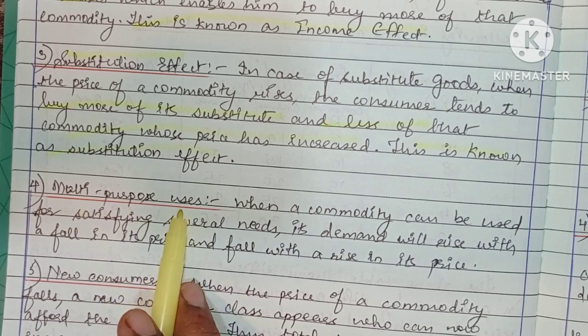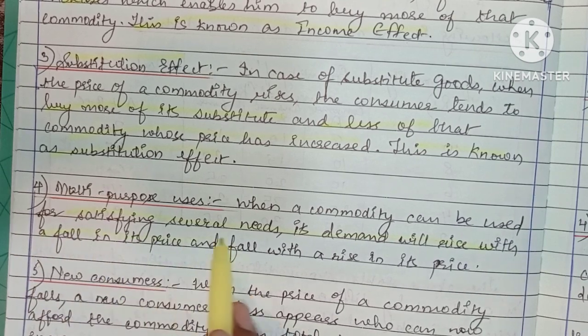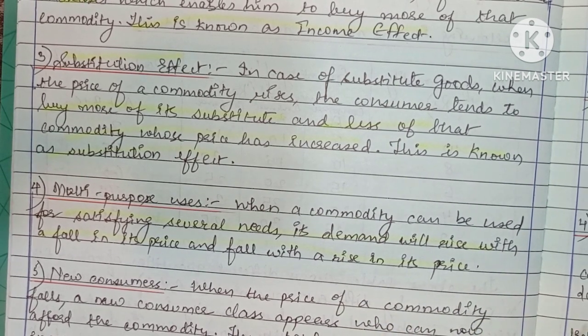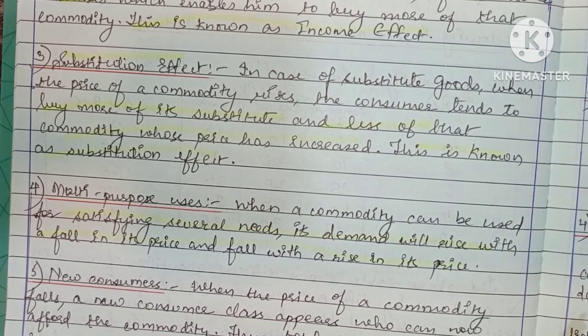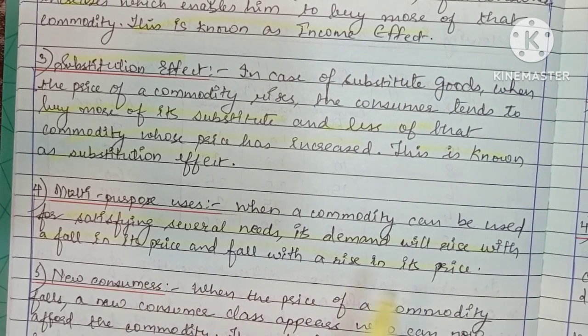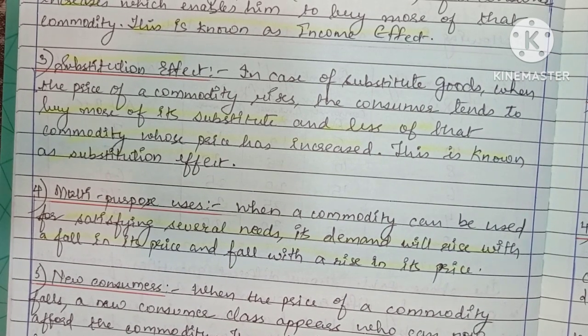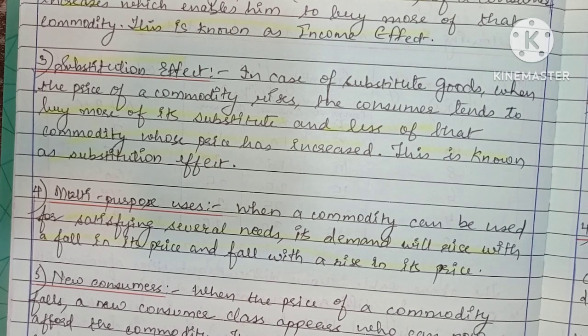Multi-purpose uses. When a commodity can be used for satisfying several needs, its demand will rise with a fall in price and fall with a rise in price. Multi-purpose goods are like anything. Just as last time I gave you the example of water. For water we might be paying the water tax, but we use water for different purposes. Same with oil. We use oil for cooking, and we can apply oil on the body or in the hair. So there are multiple uses of a commodity. If the price falls, then the demand will increase for it.